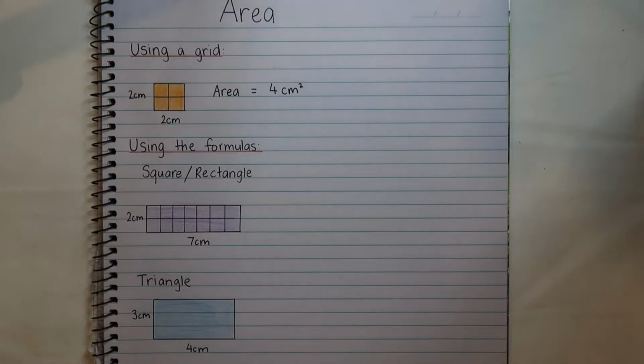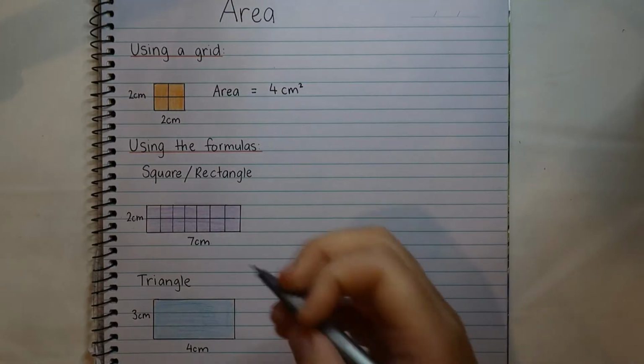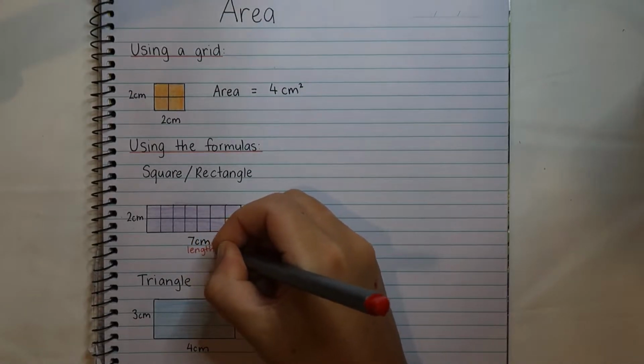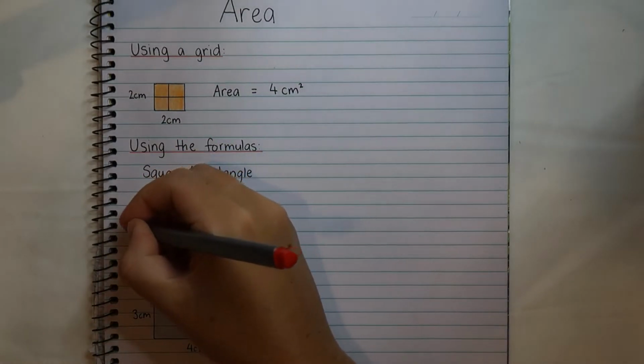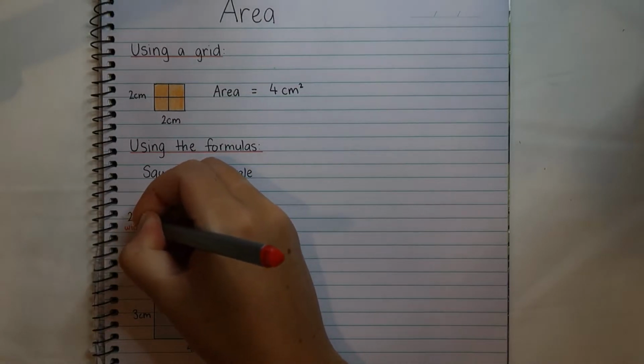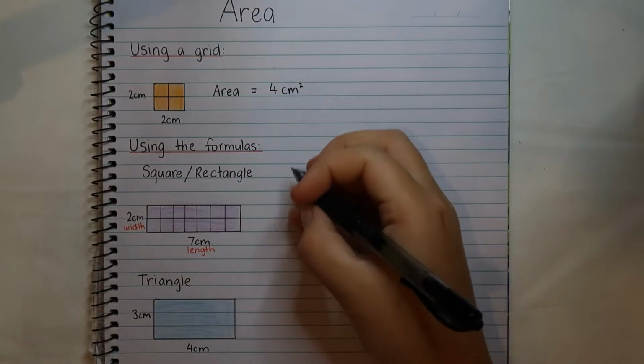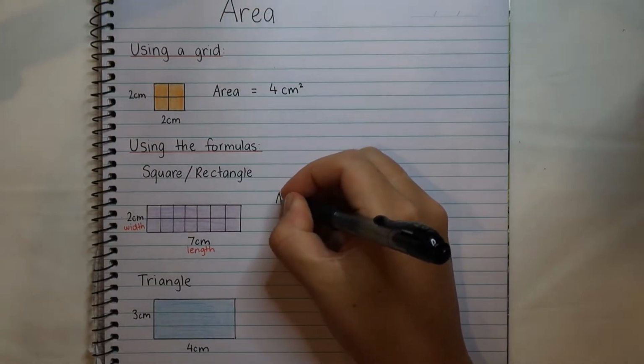To find the area for any square or rectangle, all we have to do is multiply its two side dimensions together. So this side is generally called the length, and this side over here is generally called the width. So the formula looks something like this.